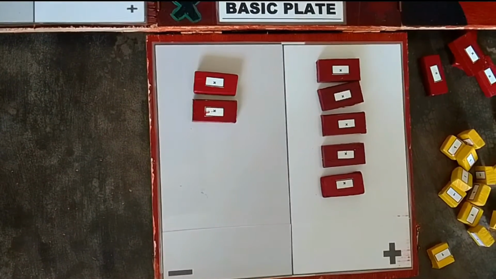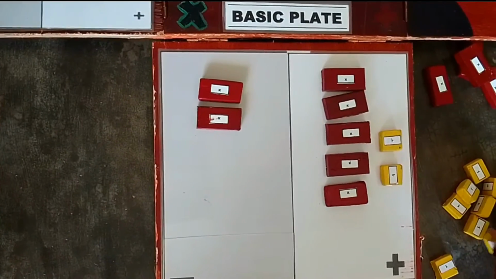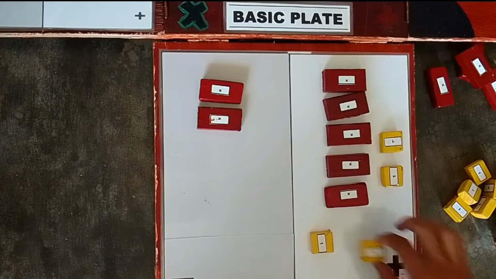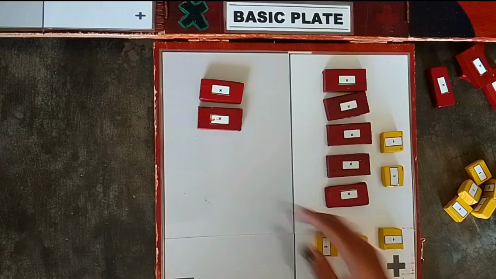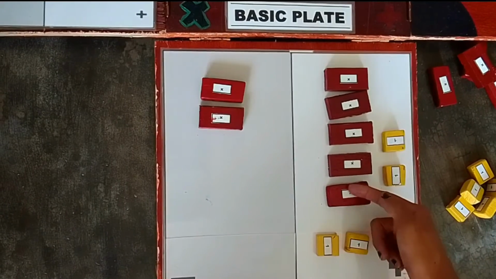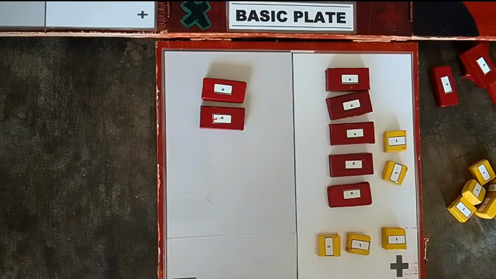Then we place positive 2 on the right side and negative 3 and positive 3 on the right side again. So this indicates negative 2x, positive 5x, positive 2 and positive 3.